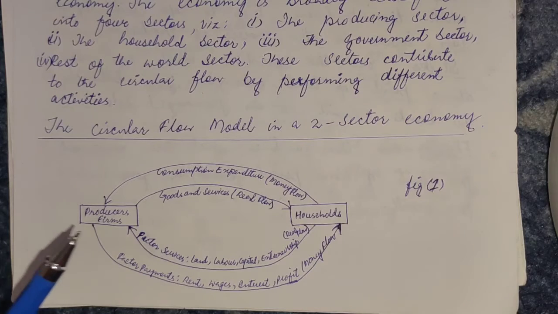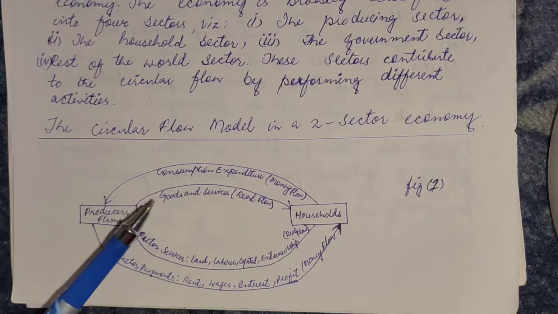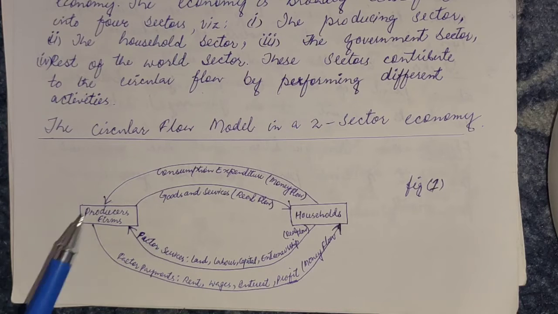You see, this figure is based on the assumption that domestic economy comprises only two sectors: the producers and the households. Now, the second assumption is that the households spend their entire income so that there is no saving. Third one is the domestic economy is a closed economy so that there is no exports and imports. And fourth, there is no government in the domestic economy. Right?